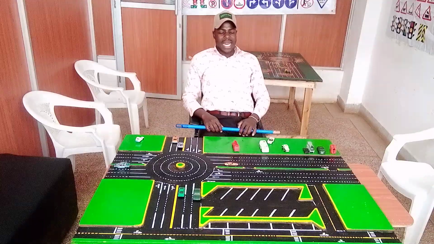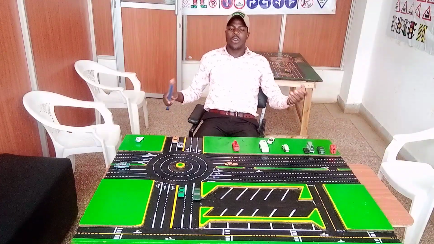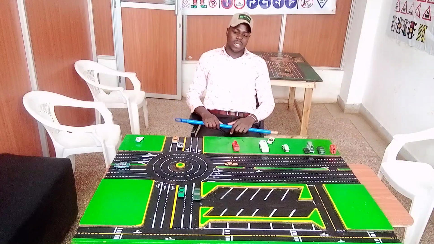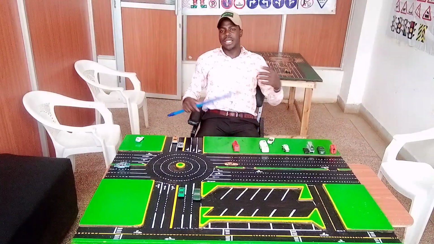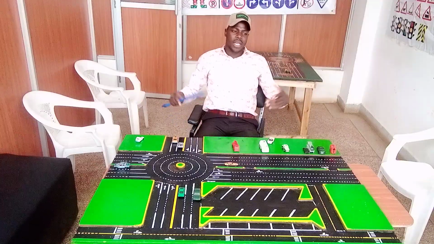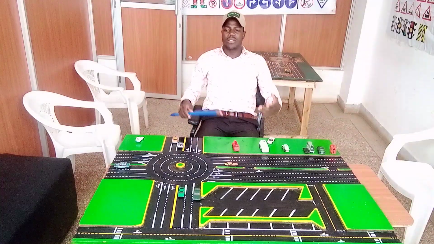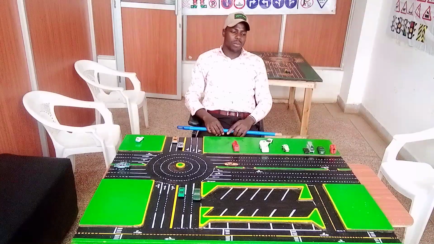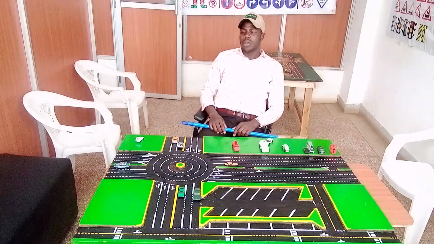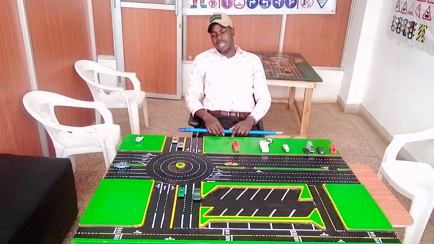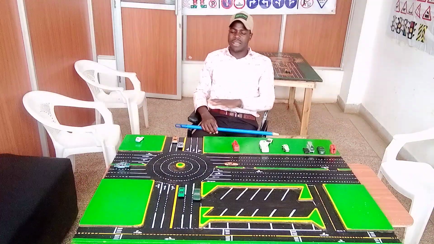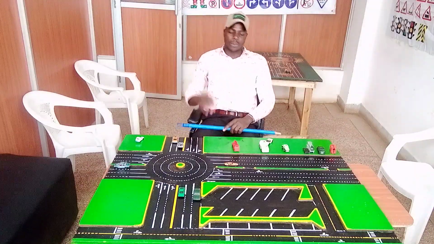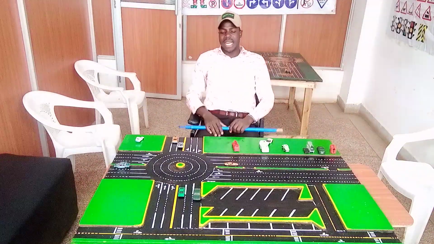The motor roundabout, as I said, is a representation of the roads found in our big cities or big towns, an example of the road network found in Kenya. This is what we call the motor roundabout. I hope by now you know what a motor roundabout is. I've taken you through the features that the motor roundabout has, and also the options that each and every lane has.